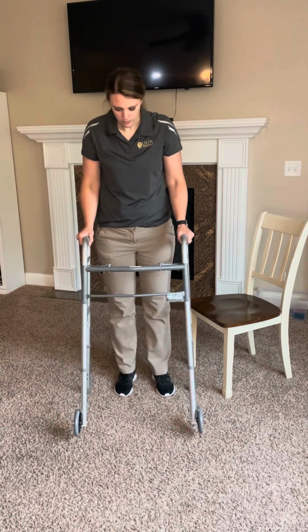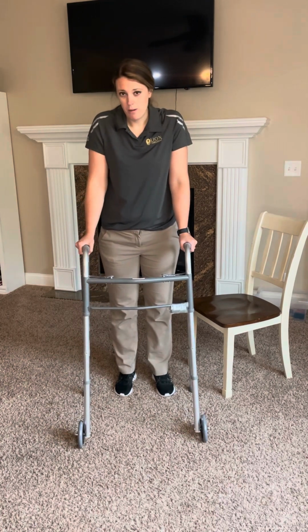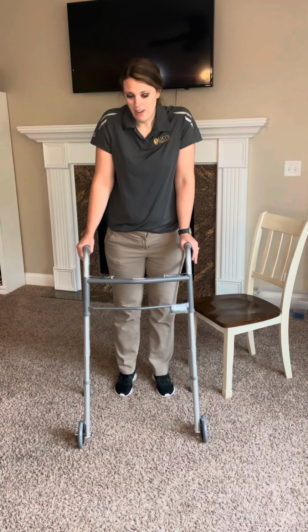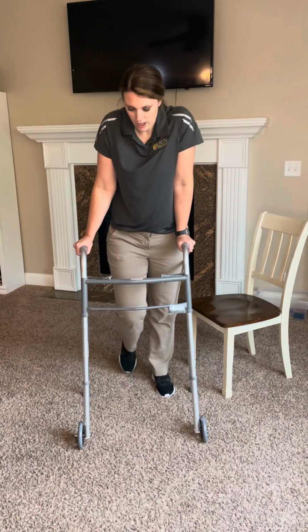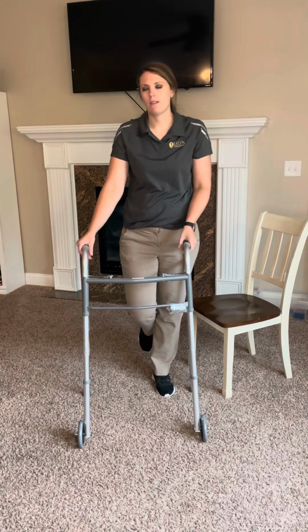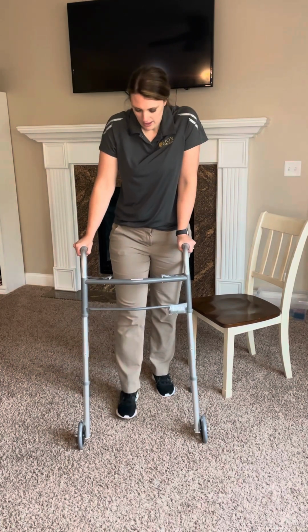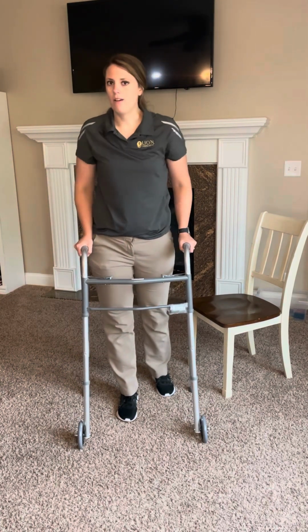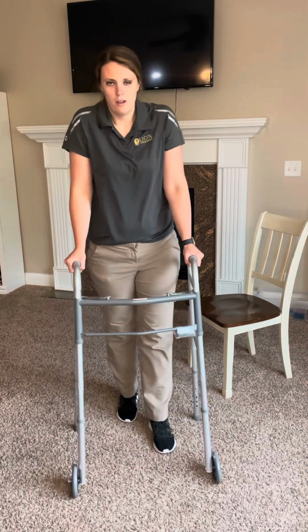So I'm starting to shift my weight towards my left, which is affected. I really need to brace with the walker so that it's not 100% of my weight going through this leg. So I'm bracing, and then once I put that right foot down, I can walk like normal.